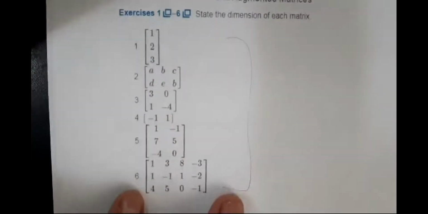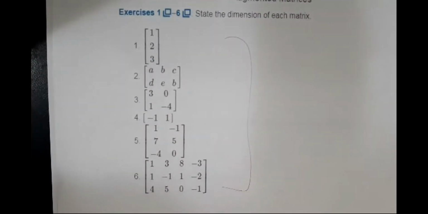So let's just do all these right quick. We want to do the dimensions of the matrix.